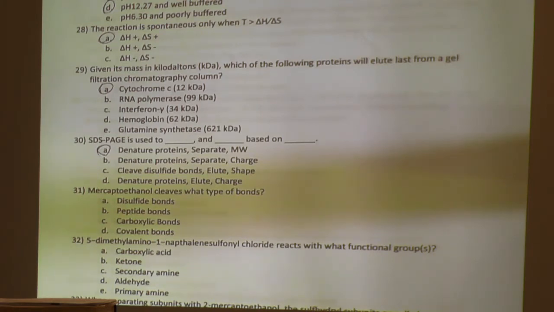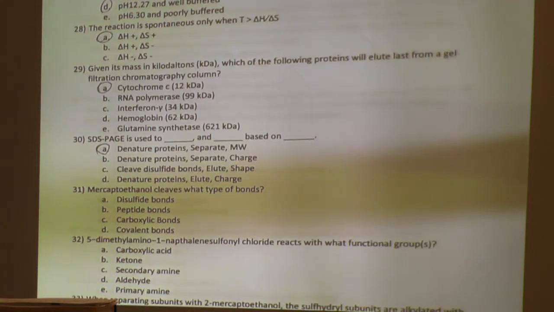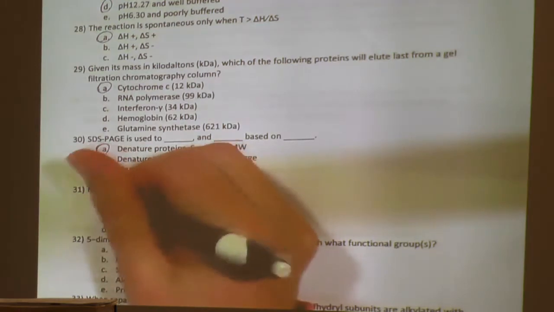Which one cleaves disulfide bonds? Don't remember off the top of my head, I'm sorry. If it comes up later, we'll get to it, and if we have time at the end, we'll look for it in the book. Mercaptoethanol cleaves what type of bonds? This is what you just asked. It's A, disulfide bonds.